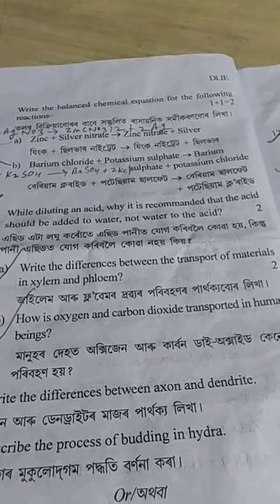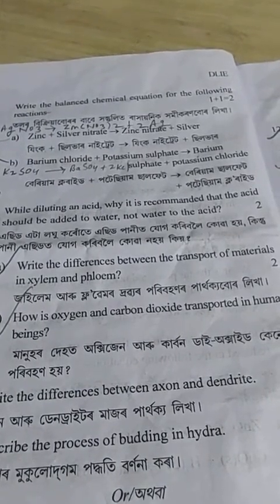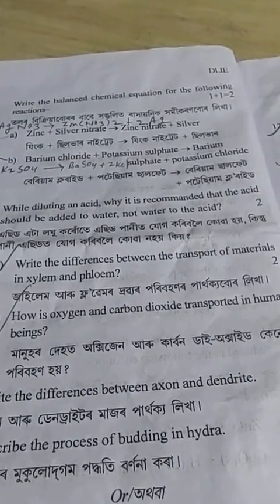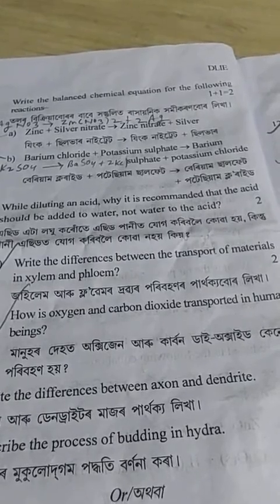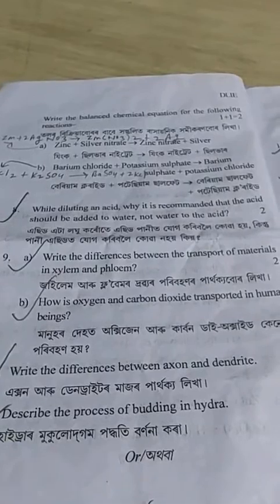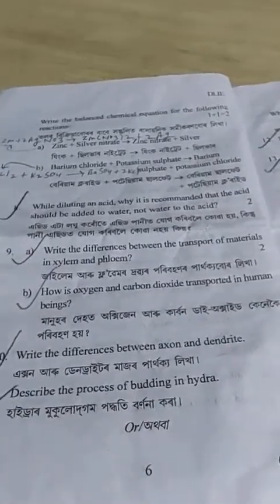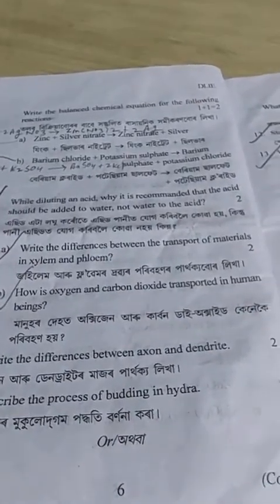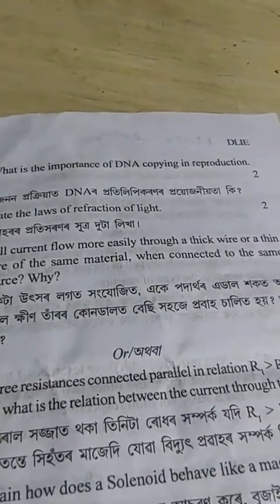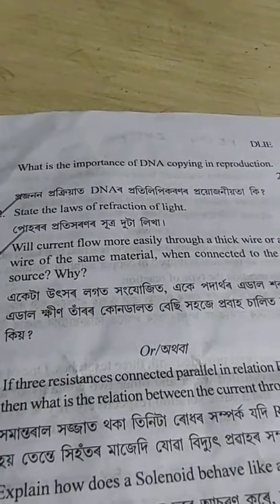Xylem and phloem: difference between the transport of materials in xylem and phloem. How are oxygen and carbon dioxide transported in human beings? Write the differences between axon and dendrite. Very important question for board also. Describe the process of budding in hydra. This is also important. And what is the importance of DNA copying in reproduction?